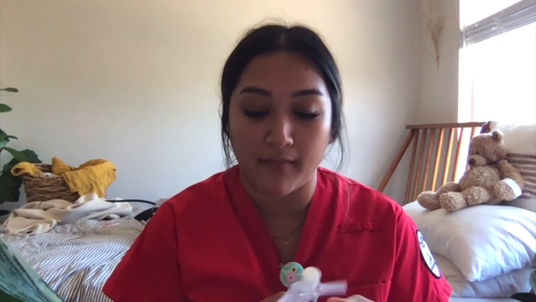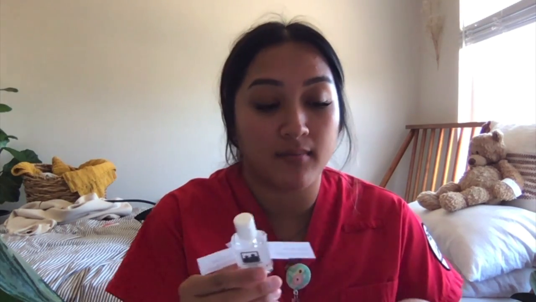I want to do my second med check. I want to check that I have the right medication against the MAR. I have acetaminophen, 15 milligrams per kilogram every 4 to 6 hours. And on here, I have acetaminophen, 15 milligrams for Tyler Perry. So I want to check that.